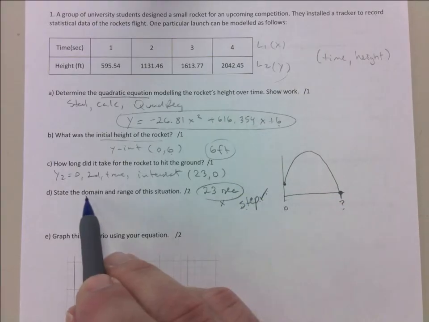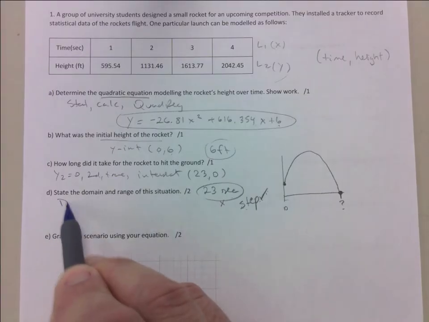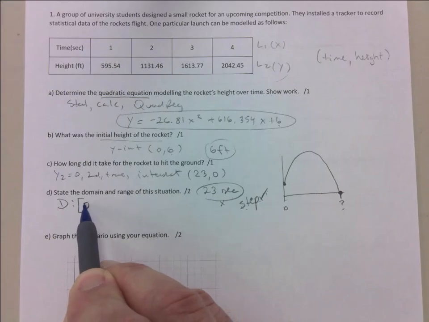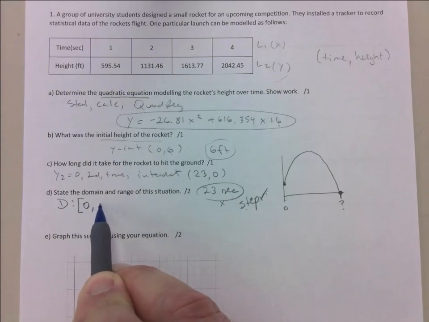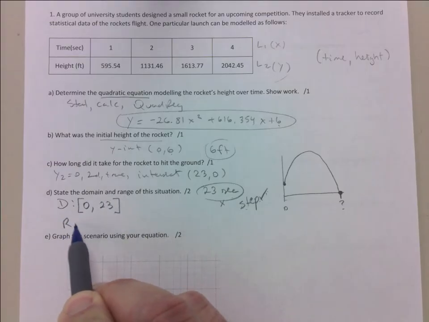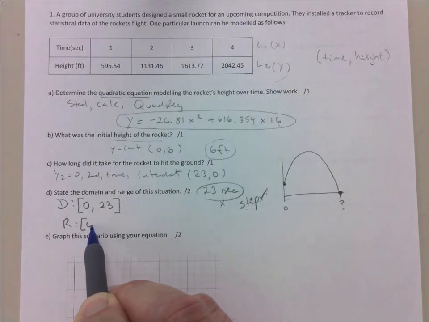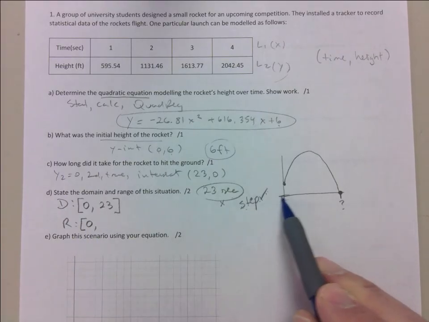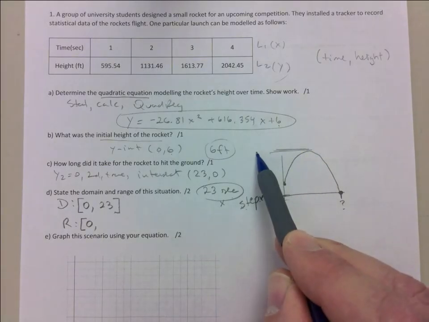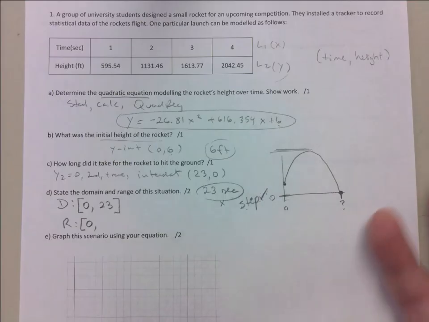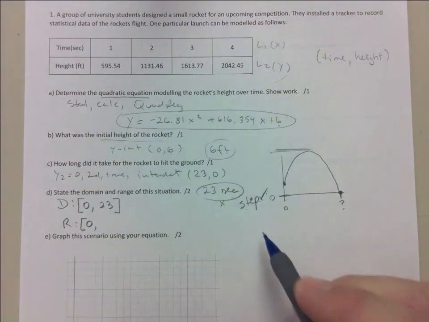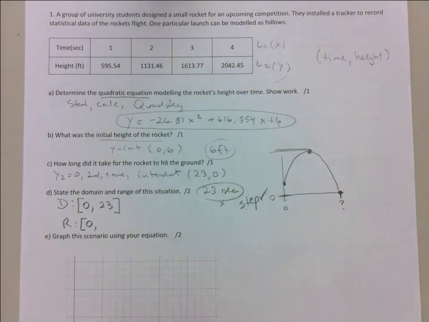Okay? What's the domain and range of the situation? It's a word problem, so no infinities in this case. So from time 0 till we hit the ground, which is at 23 seconds. For range, we do hit the ground, so the lowest is 0, and the highest is given to me by the vertex, which is, do we know the vertex? We don't know the vertex. We have to find that. So let's go ahead and find that.